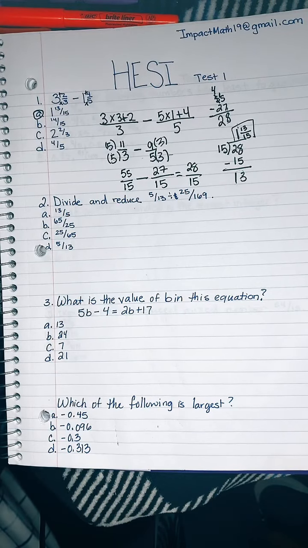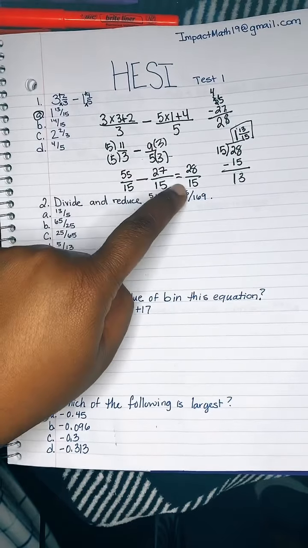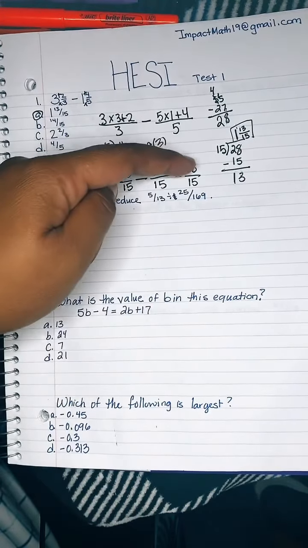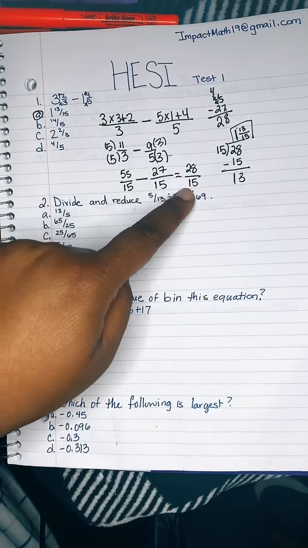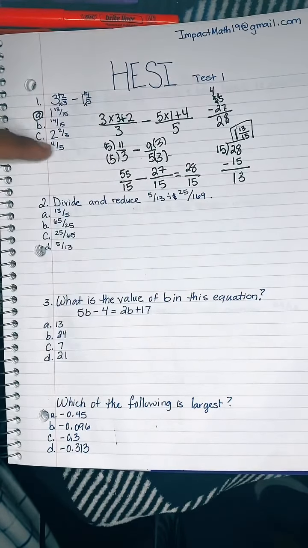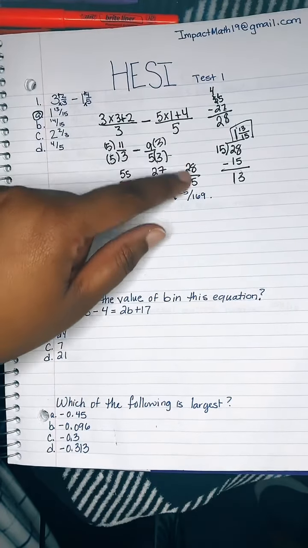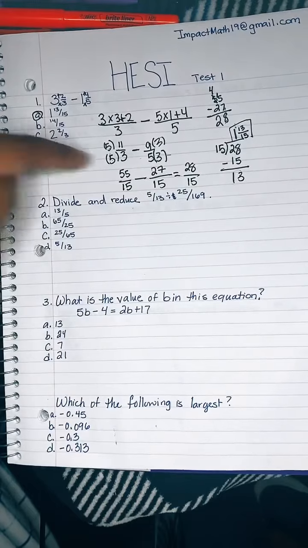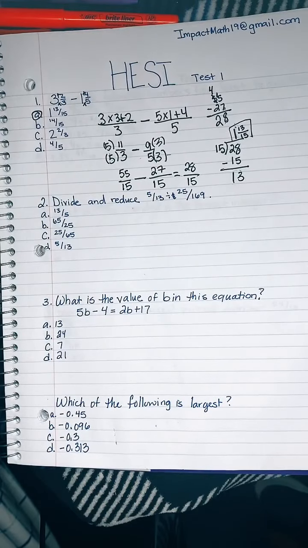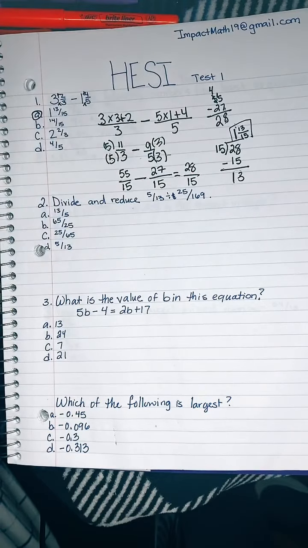Couldn't it be D? No, it can't be D, 4/5, because it's 28 over 15. And this is a bigger number over the bottom. And D is saying that the numerator is smaller than the denominator, which is not what we got here. So that's why D does not work, because you would have to have the bigger number on top. So I hope that helps.